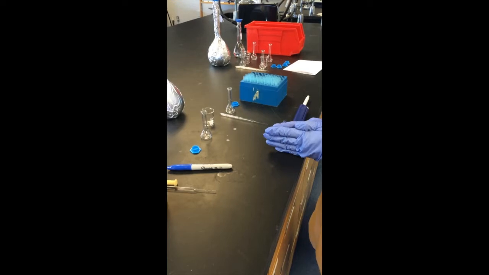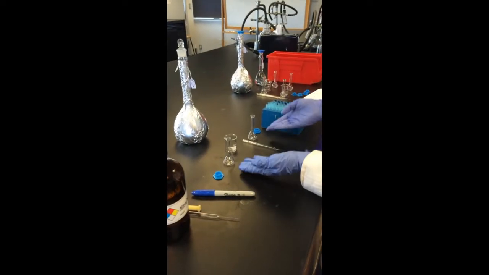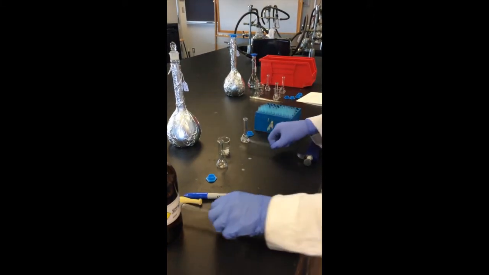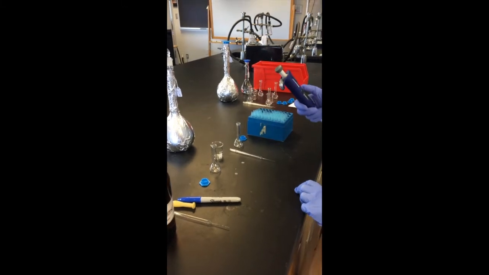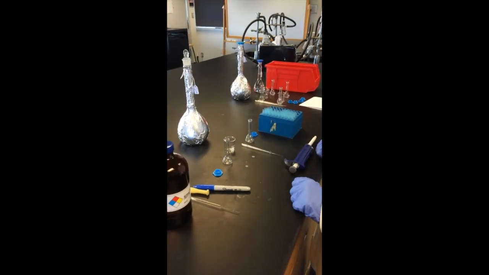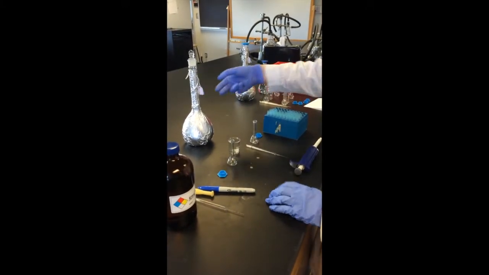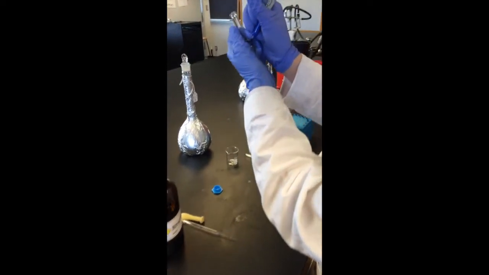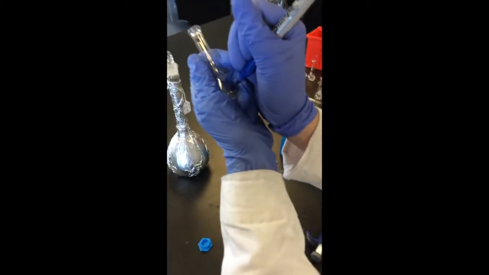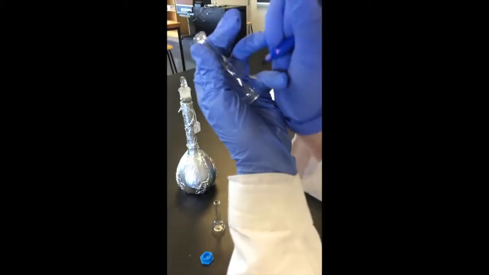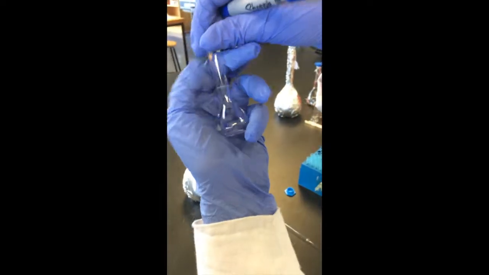For serial dilutions, you need the sample that you're diluting, 2 volumetrics, 1 for each dilution, caps, a small beaker, 2 pipettes, a micropipette, micropipette tips, and your solvent of choice. So, since my sample is VBT, the first thing I'm going to do is label my clean volumetrics. And I'm going to label them VBT 10 to the negative 1 for the first dilution, and VBT 10 to the negative 2 for the second dilution.